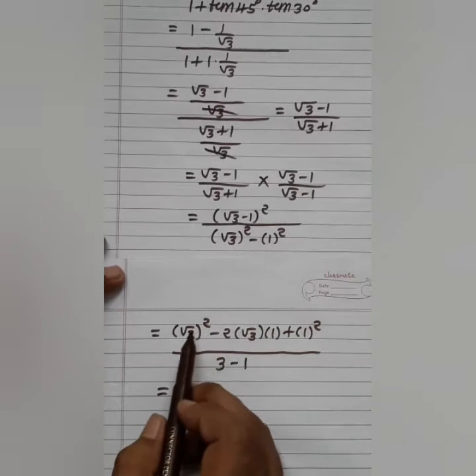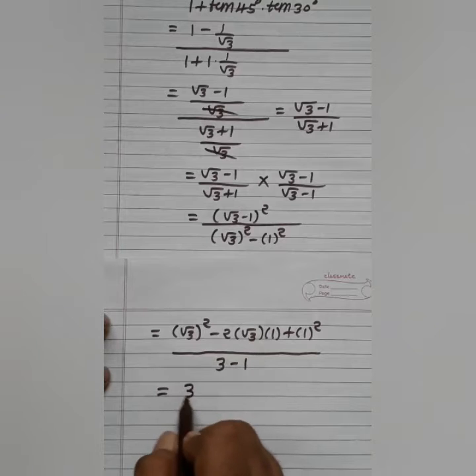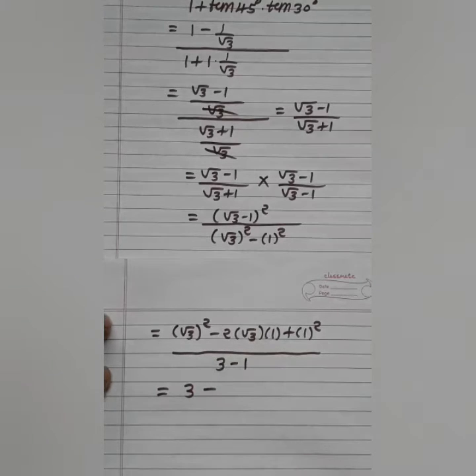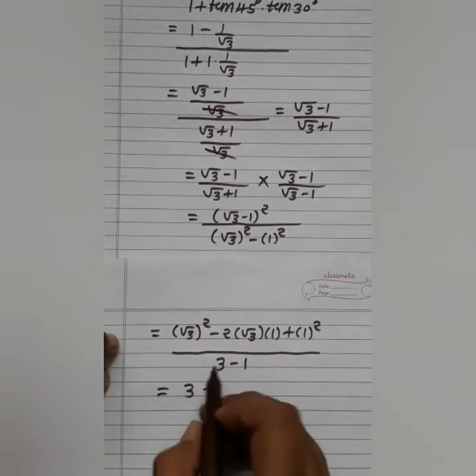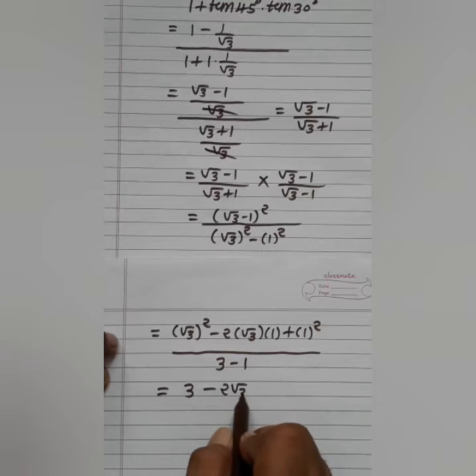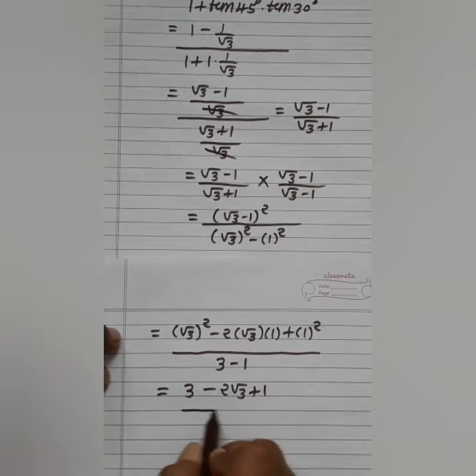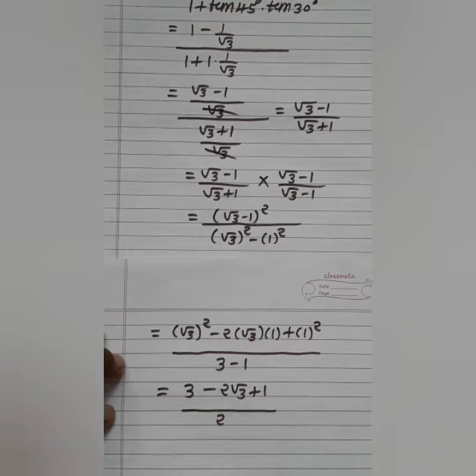The square and under root cancel out, so the remaining term is 3 minus 2 under root 3 plus 1 upon, in the denominator, 3 minus 1, that means 2. Now 3 plus 1 means 4 minus 2 under root 3 upon 2.